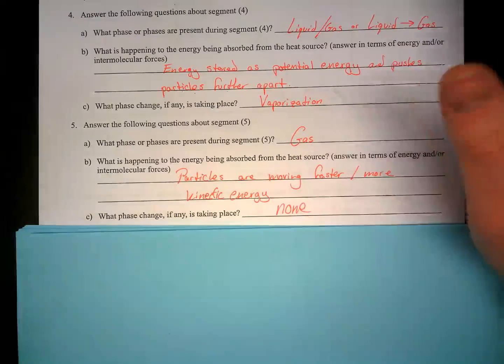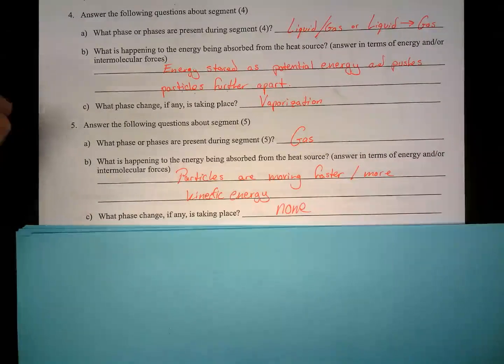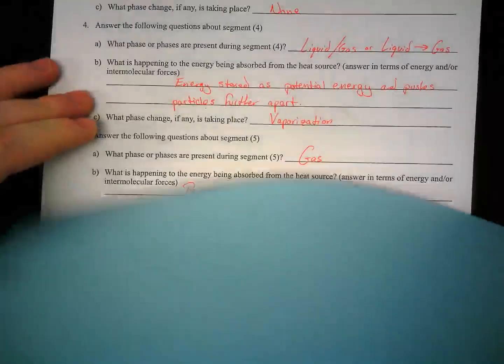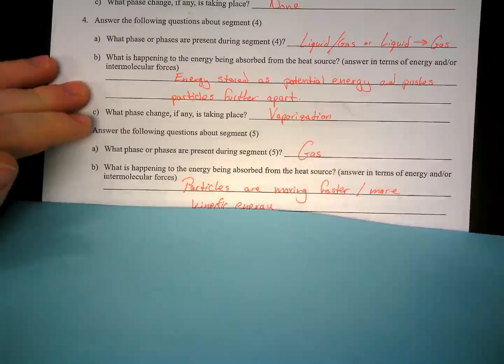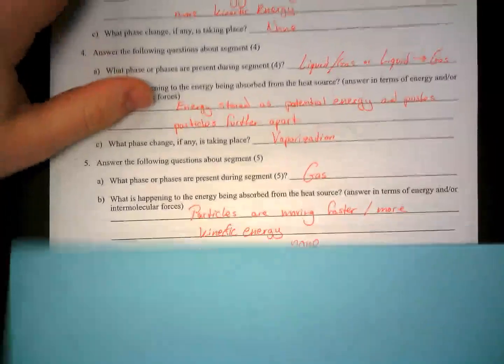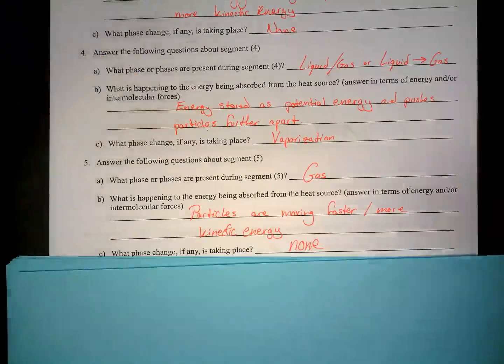Okay. And now we got a couple questions, a couple multiple choice questions here. But first, before those, the question for 6 and 7 here. So what is the melting point of the substance? It's asking at what temperature did our substance begin to melt?